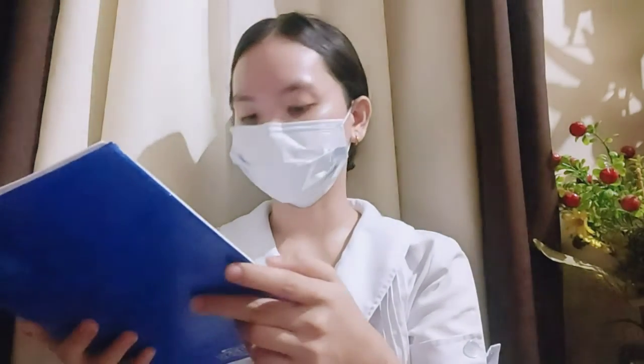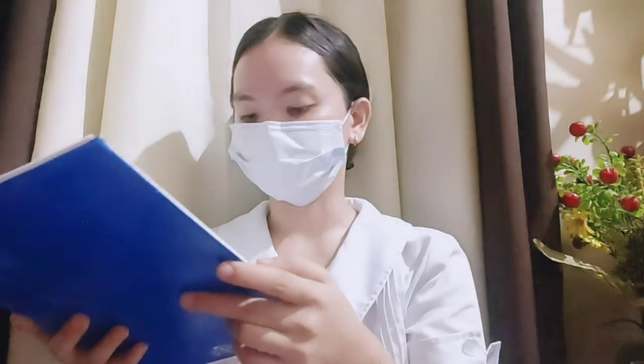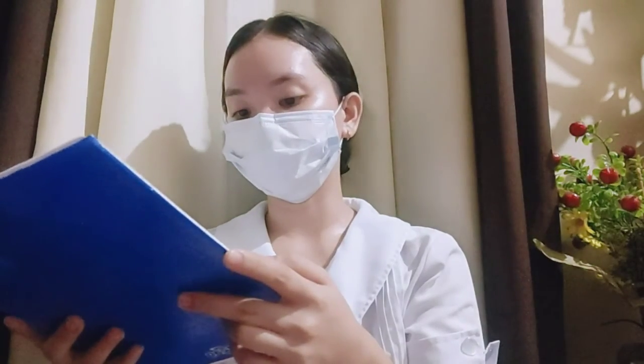Patient remains free of any signs and symptoms of aspiration. Patient rates pain as decreased from before insertion. Patient verbalized an understanding of the reason for nasogastric tube insertion. We are done with the evaluation, and now let us proceed to the documentation.